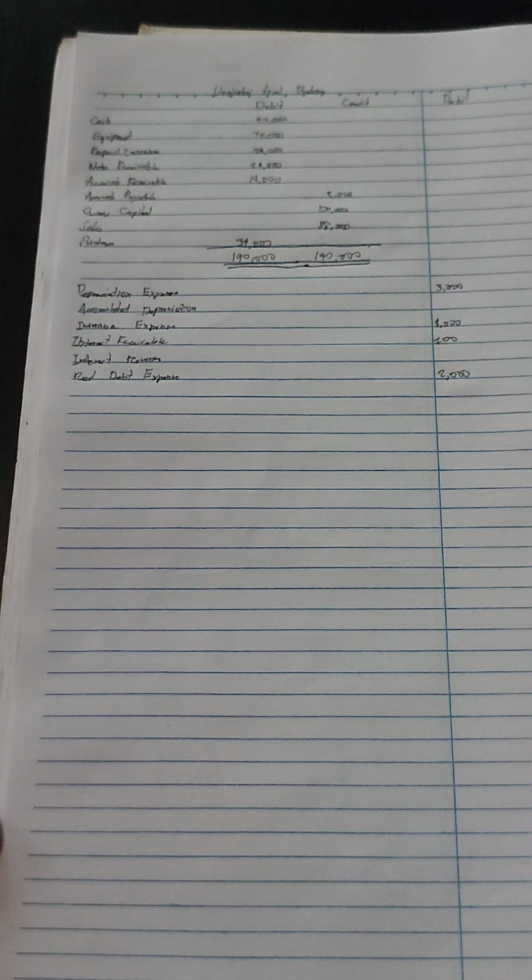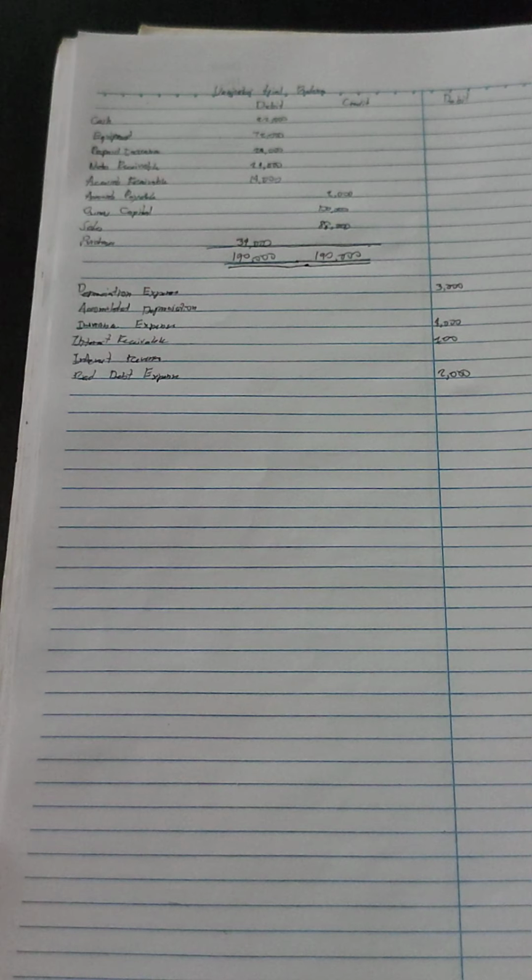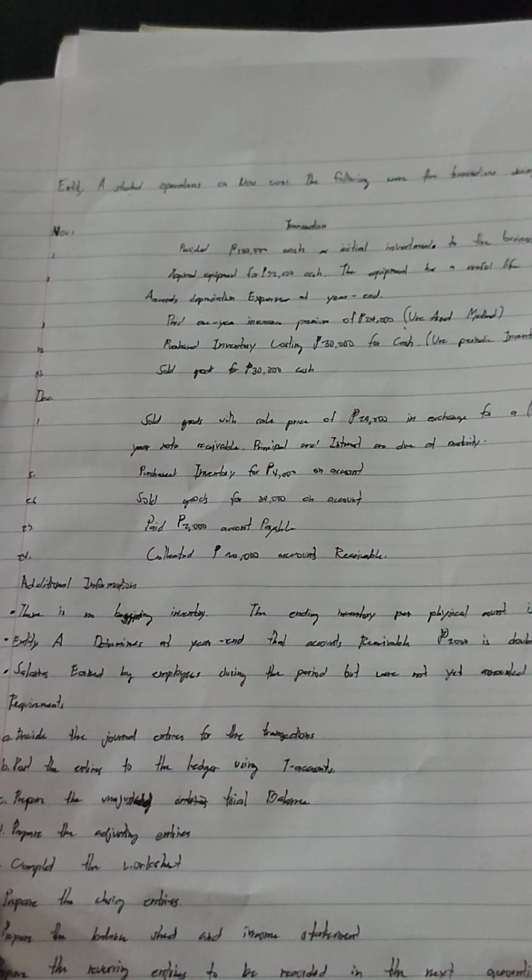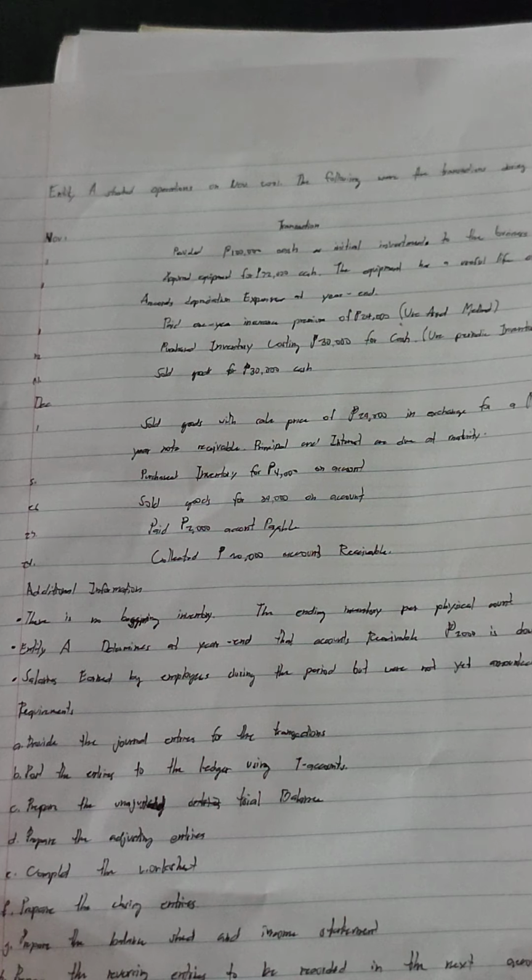So next additional information, salaries earned by employees during the period that were not yet paid amounted to 20,000 pesos. So, kung atong i-analyze ang additional information, na-earn na sa employees ang ilang salaries pero wala pa sila nabayaran.